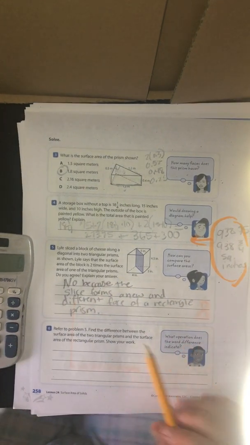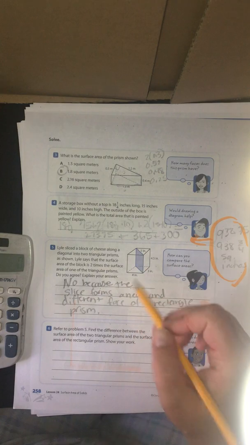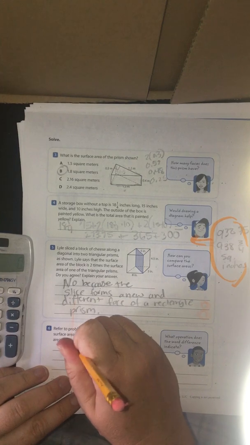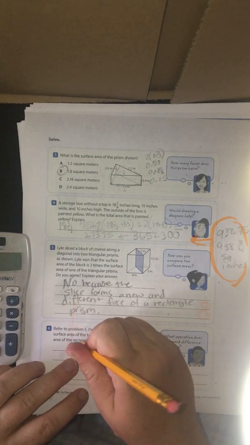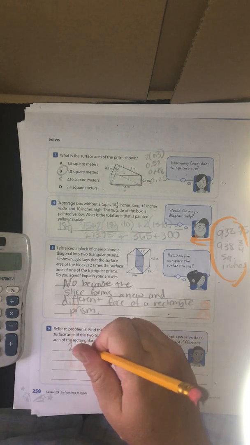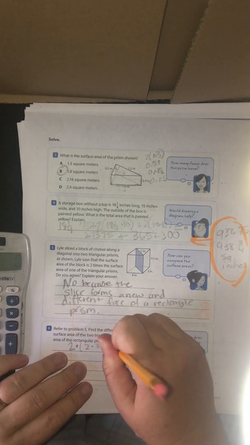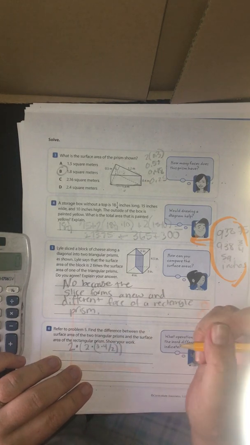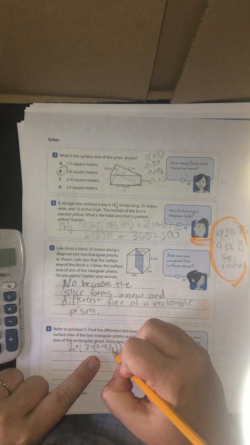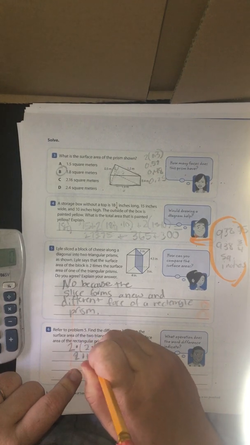All right, last one, refer to this problem 5. Find the difference between the surface area of the two triangles and the surface area of the rectangle. So triangular prism, there are two bases. The base is going to be 3 times 4 cut in half. And there are 2 of them. 3 times 4 divided by 2. It's parentheses inside of parentheses. So 3 times 4 is 12, divided by 2 is 6. 6 times 2 is 12 again. So we've got 2 times 12.